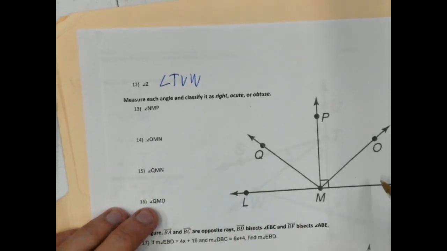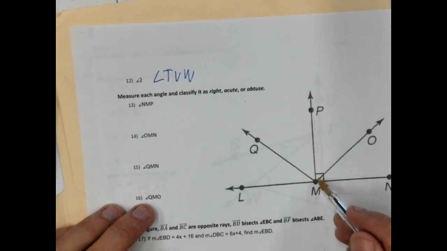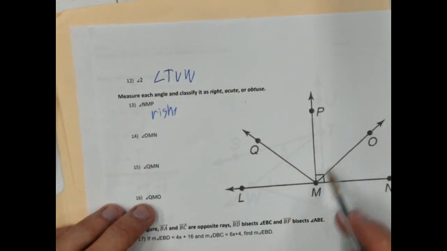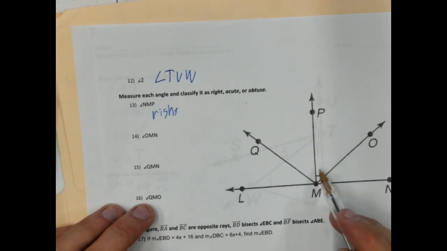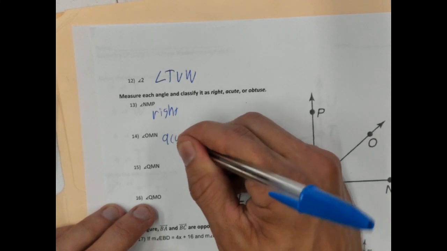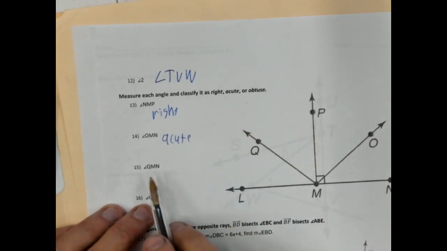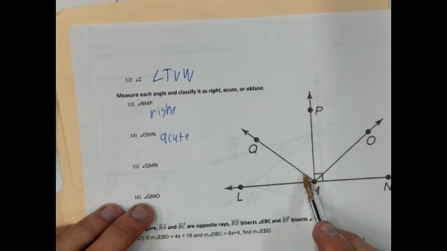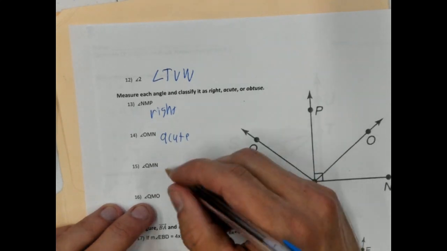Then we want to classify these as right, acute, or obtuse. So NMP is right here. It's a right angle. OMN, so right here. We know this is less than 90 since this larger one is 90, so that has to be acute, since acute angles are less than 90. QMN, so from here to here, clearly that's greater than 90, so that's going to be obtuse.